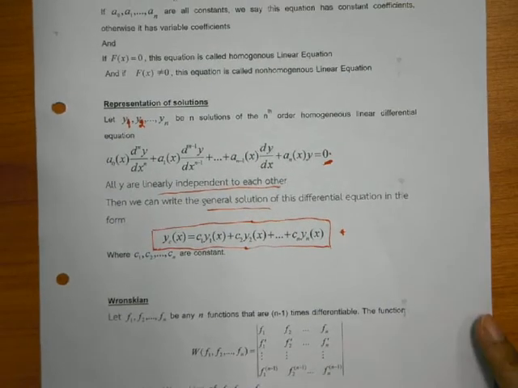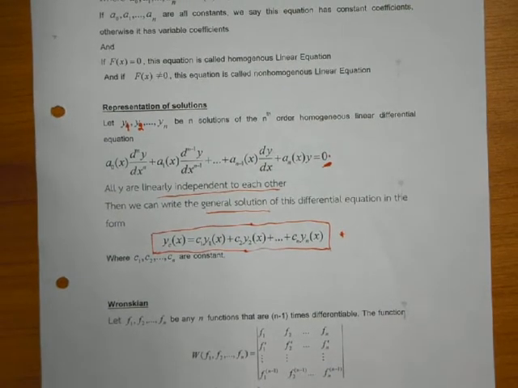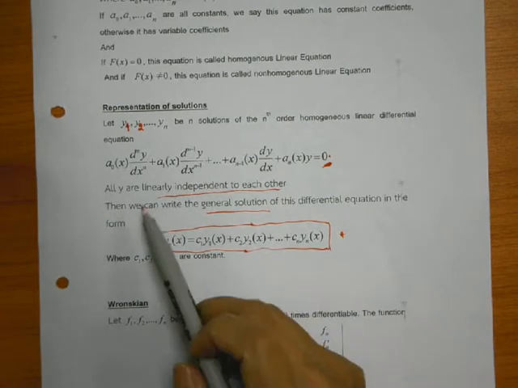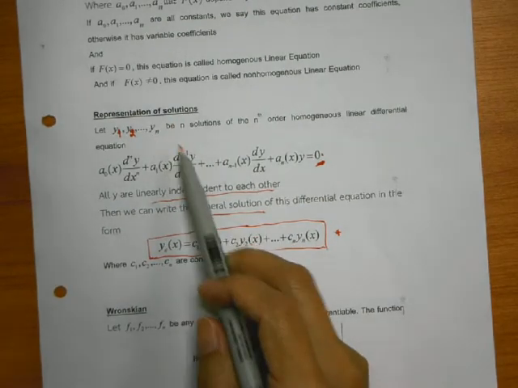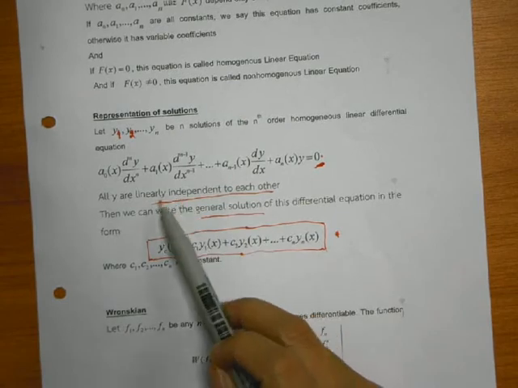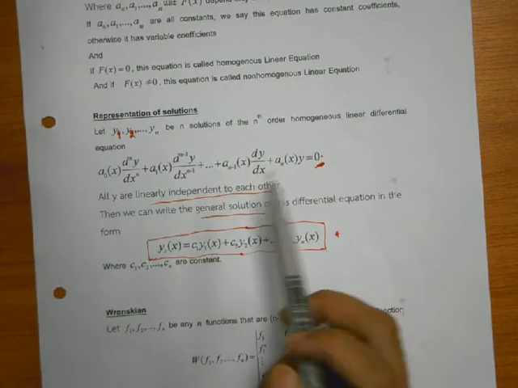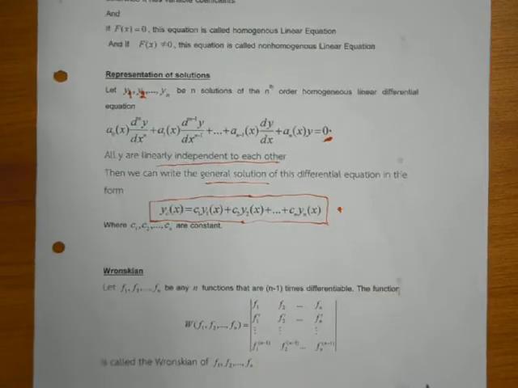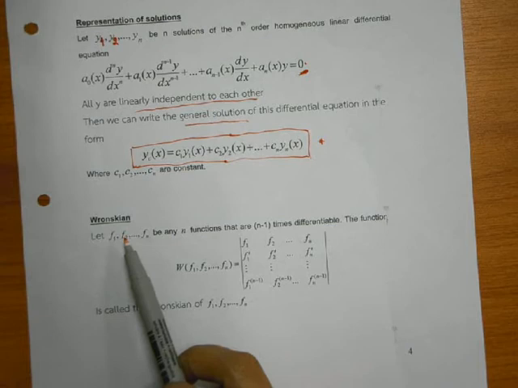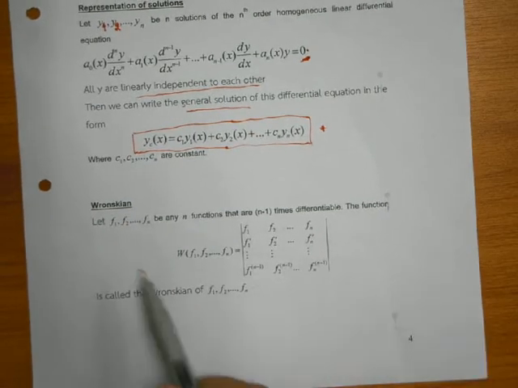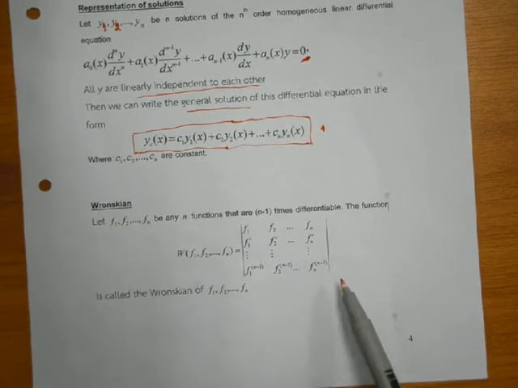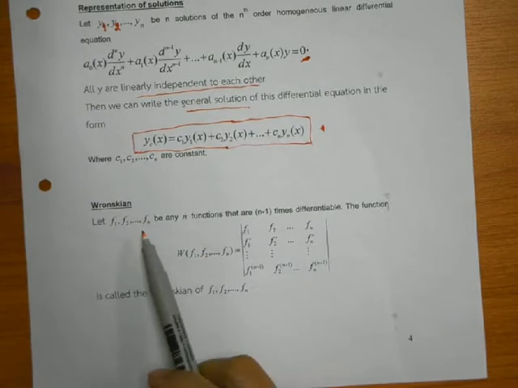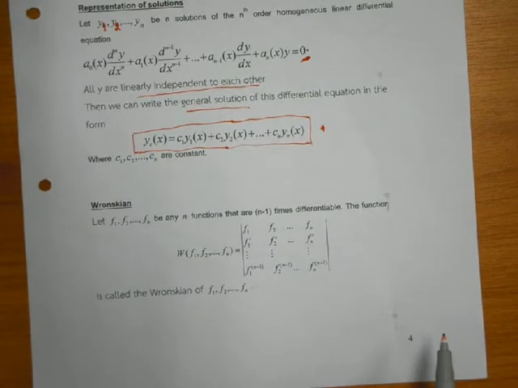The next question is, how do we know that all the y that we find for this equation are linearly independent of each other? The way to prove it is by using the Wronskian. The definition of the Wronskian is like this: the Wronskian is just the determinant of the functions that you have.